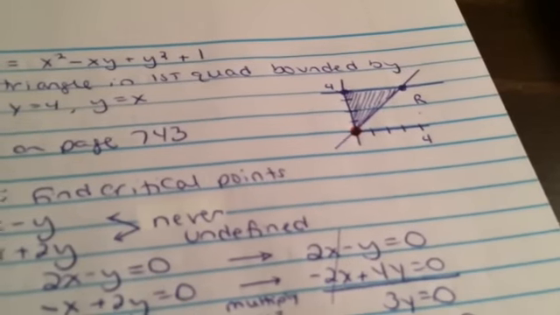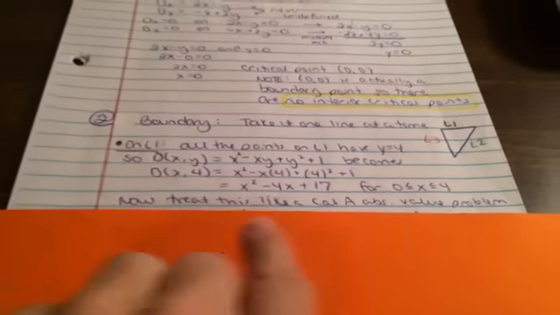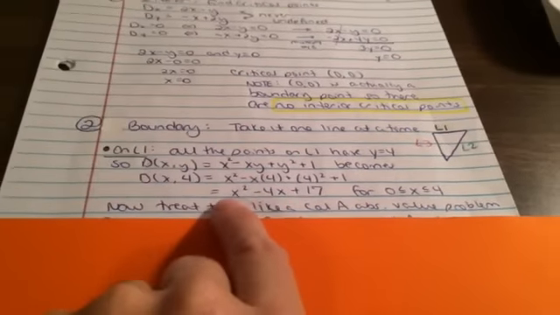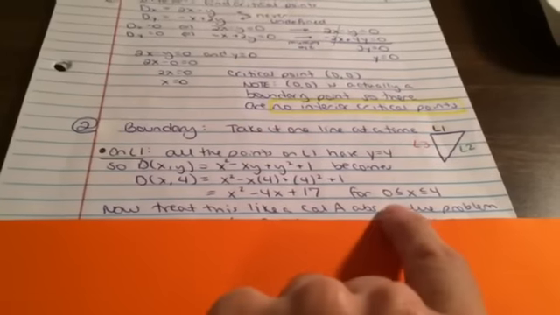And you have to stay between 0 and 4 because if you look up here at the picture, see how the x's stay between 0 and 4? So your x's have to stay between 0 and 4. All right, now you treat this like f of x, you've got a function, you've got a closed interval. Now it becomes a Calc 1 problem.